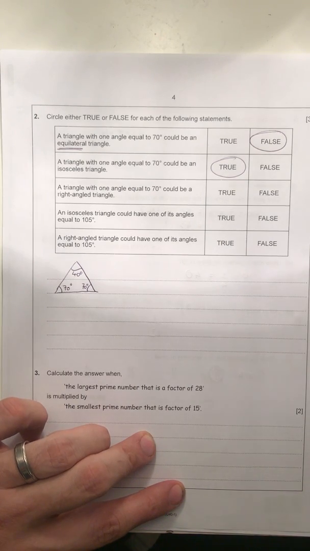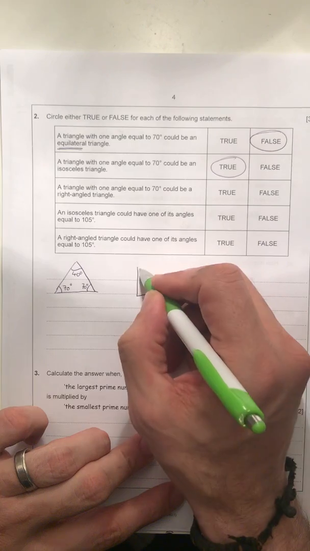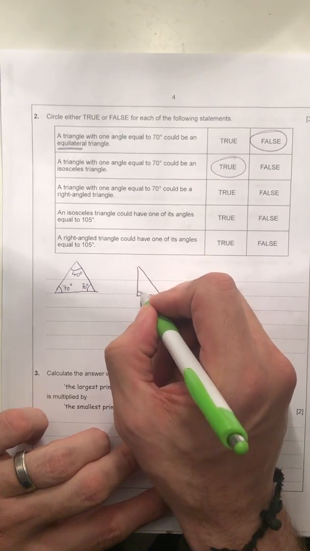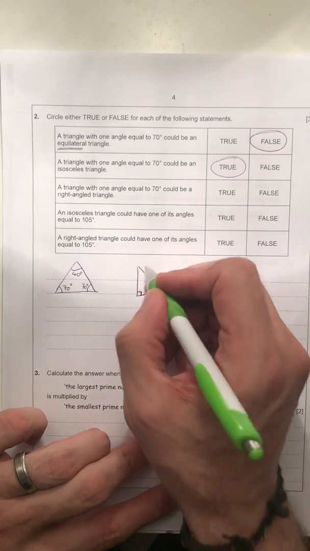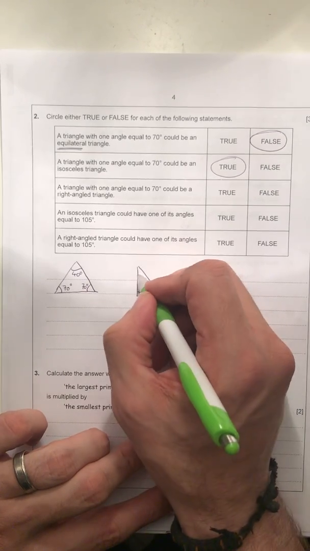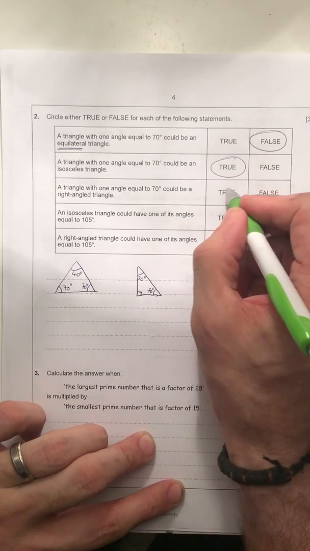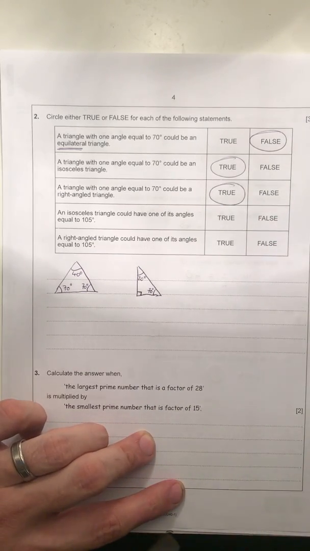A triangle with one angle equal to 70 could be a right angle triangle. If we drew a right angle triangle, that means that one of the angles is 90 degrees. This one could be 70 degrees, which would then mean that this one would be 20 degrees. They all add up to 180, so that's okay as well. So that's true.